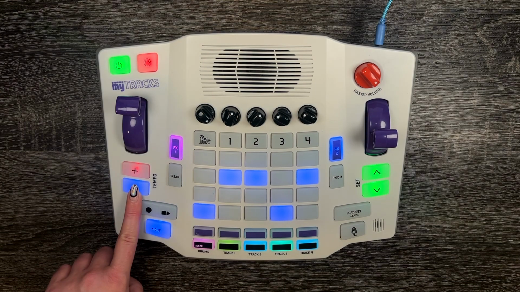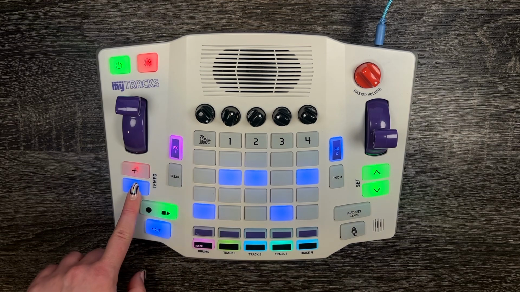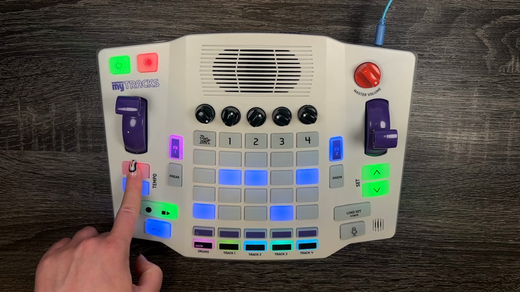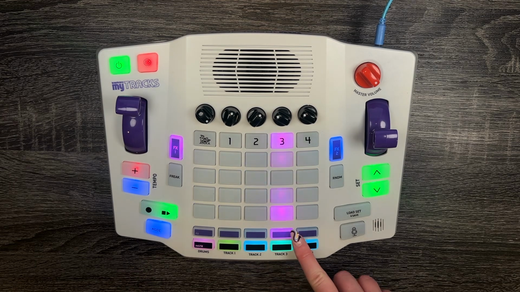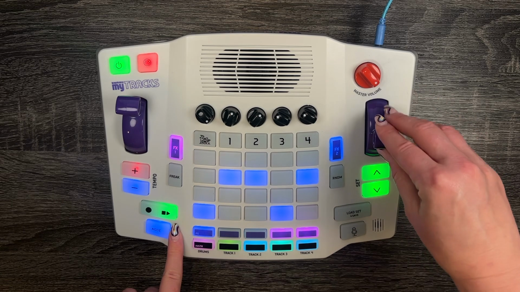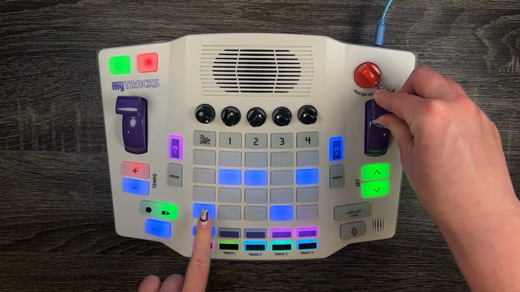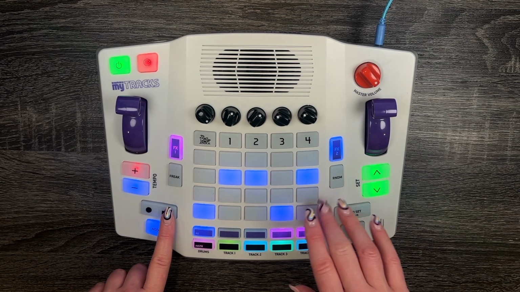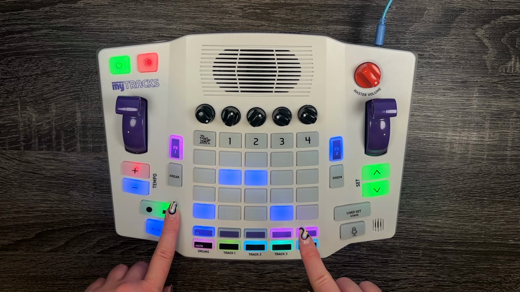Use the tempo buttons to change the speed of all of your clips together. And don't forget to add effects. And while you're playing in clip mode, switch back over to note mode so you can play some individual melodies as well. I'm going to use this last track.